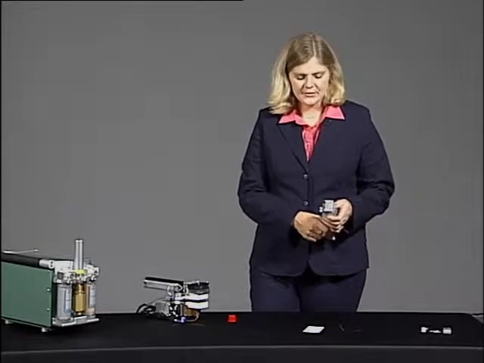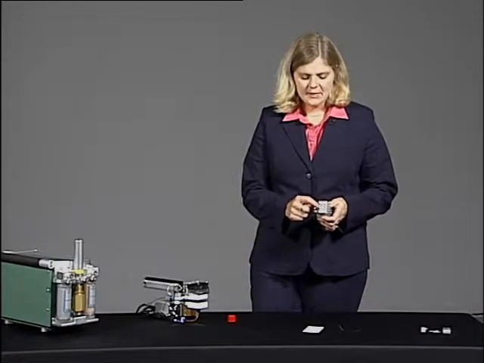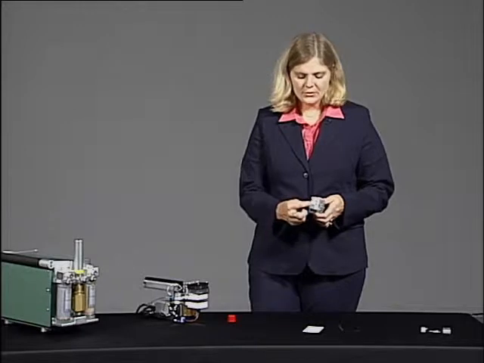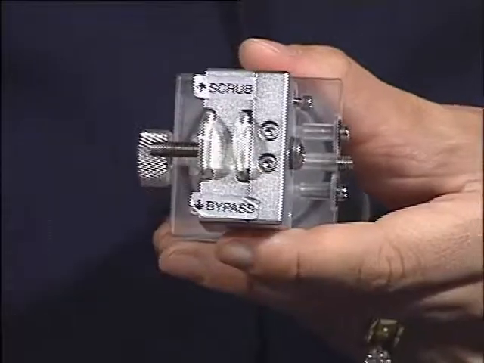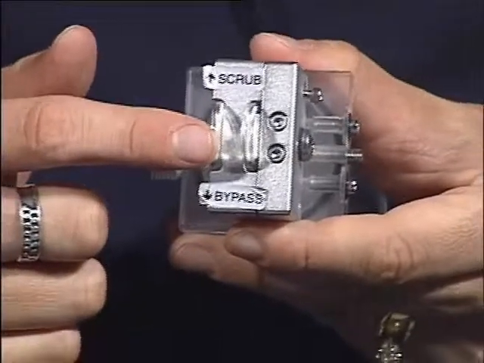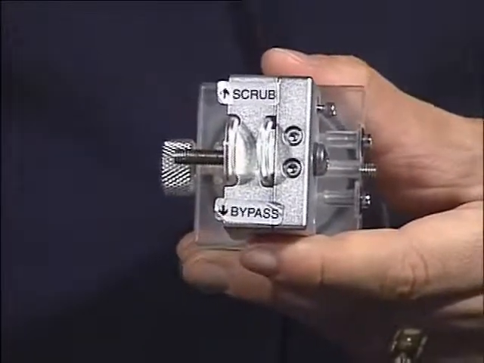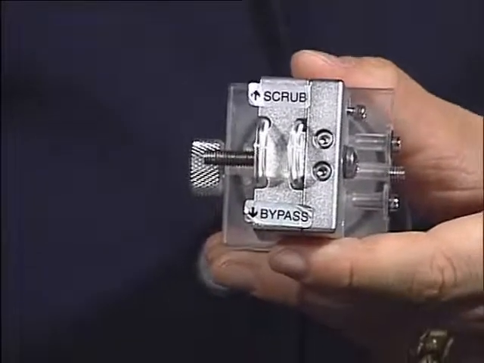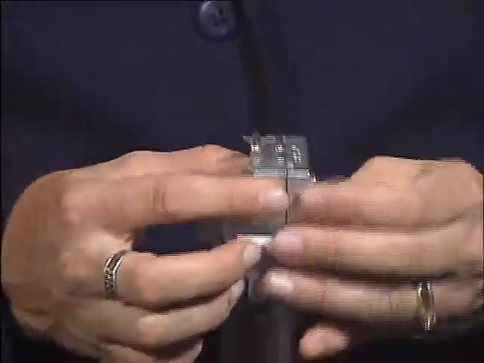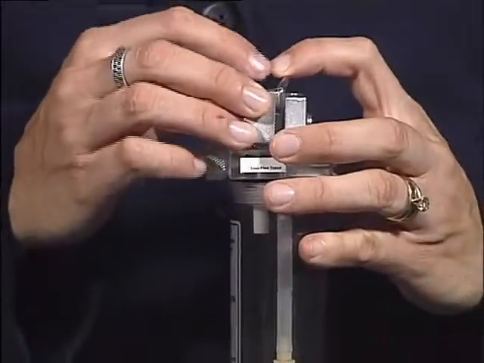Another place for flow restrictions is on the top of your chemical tube. You will see 2 small Tygon pieces of tubing. They can become clogged if you have left your scrub knob in either the full scrub or the full bypass position. I'm going to take this apart to show you what the mechanism looks like.